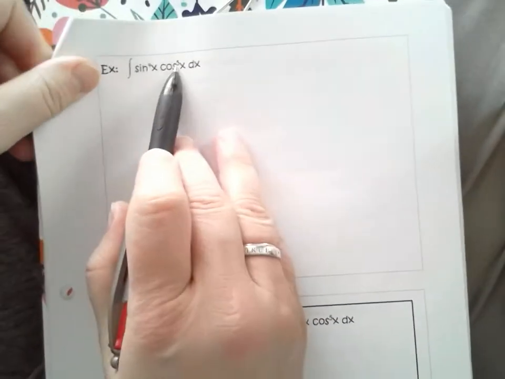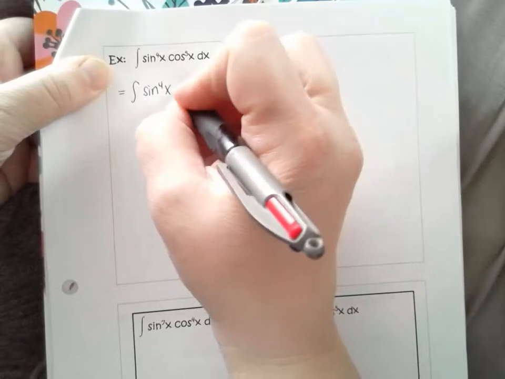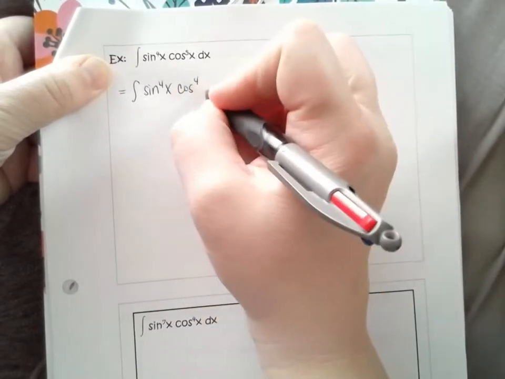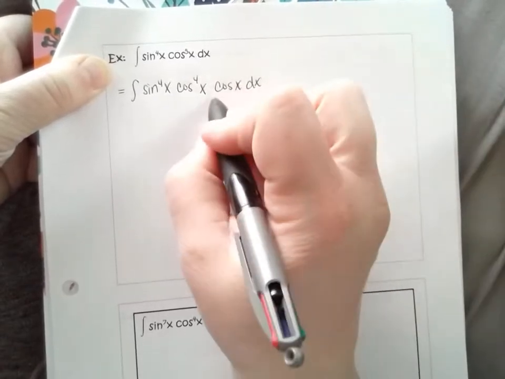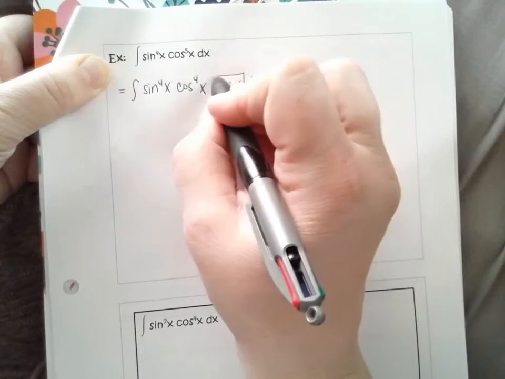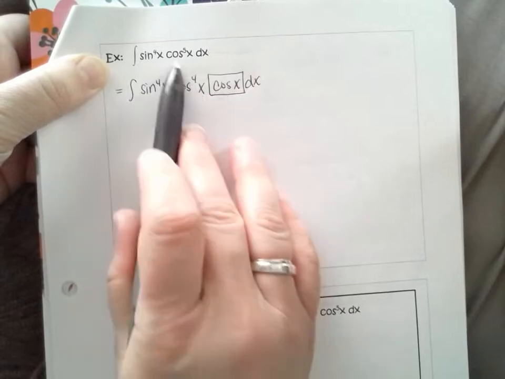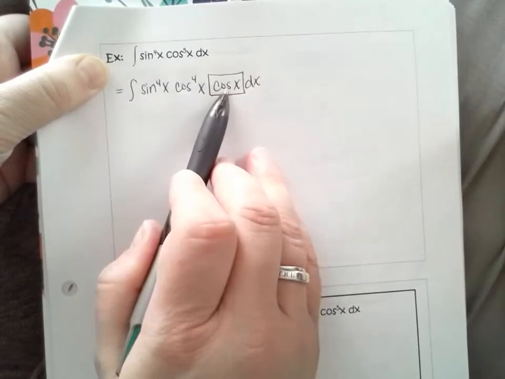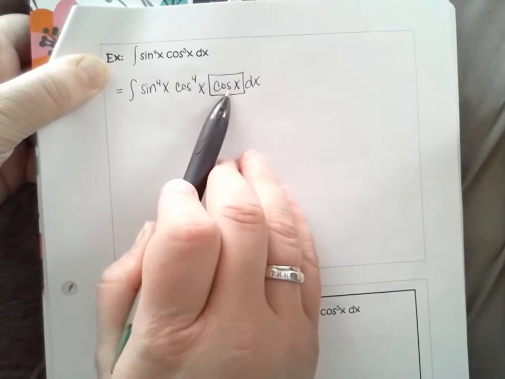The question you need to ask yourself is, which one of these is odd? Well, that's clear. Cosine to the 5 is odd. The rule of thumb is to take the odd exponent and split it so that one of them is saved for your du. Okay, so cosine to the 4th and cosine together make cosine to the 5th. All I did was split it up into a product. I put a box around this to remind myself not to do anything to it. It's already ready to go.